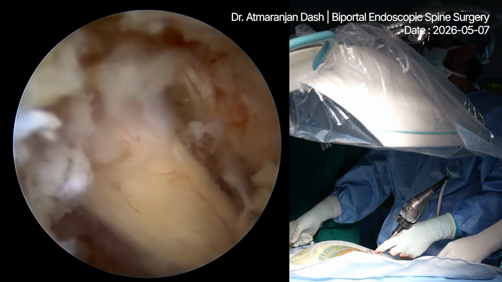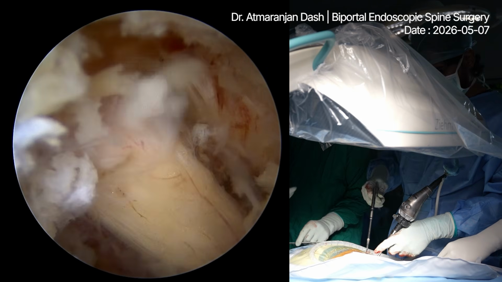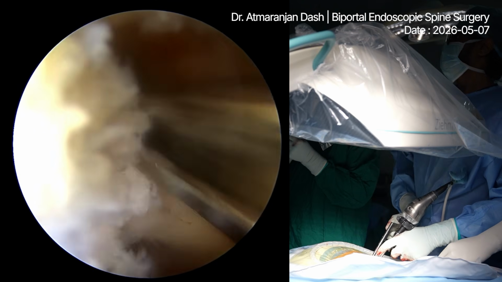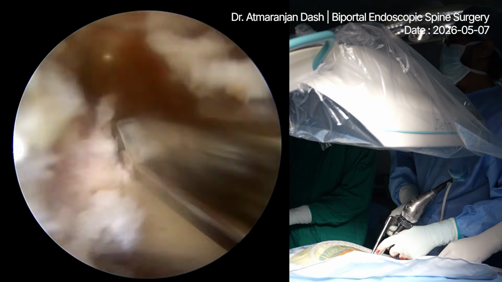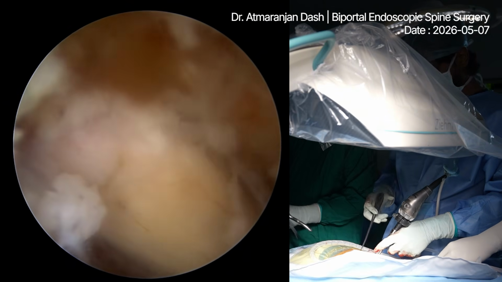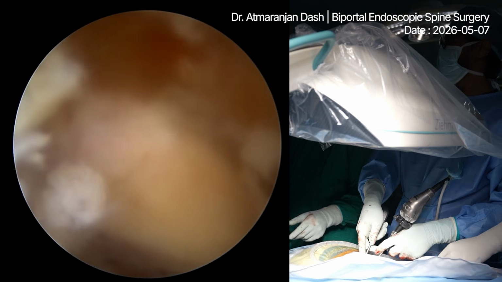Calcium. Do not stop till you find a better curette. Job is not over. Saline, please.